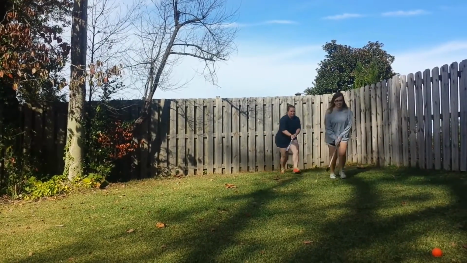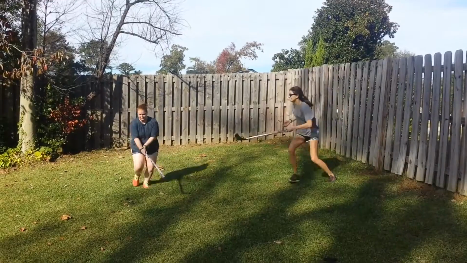This is the signal for hooking. Hooking is when you use the stick to restrain an opponent. This is the signal for spearing. Spearing is when a player uses the stick in a stabbing motion towards the opponent, whether or not contact is made.